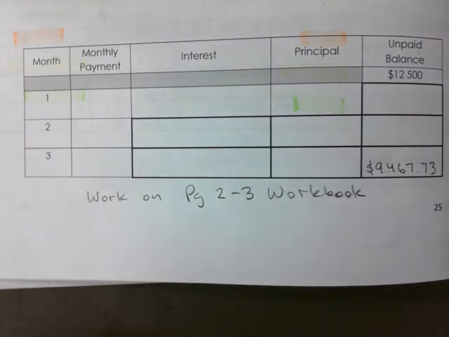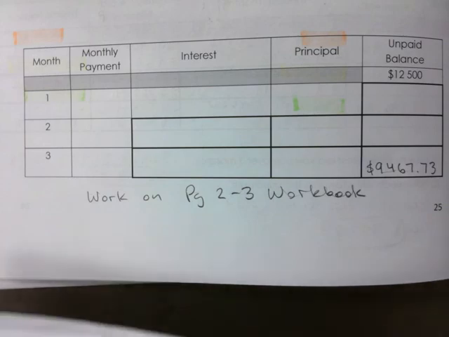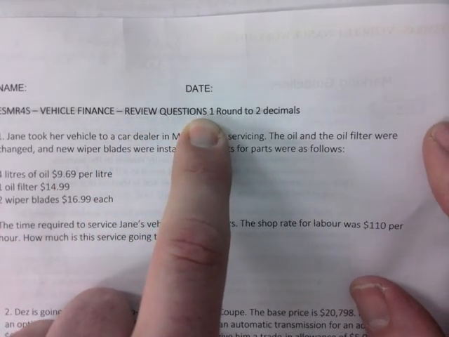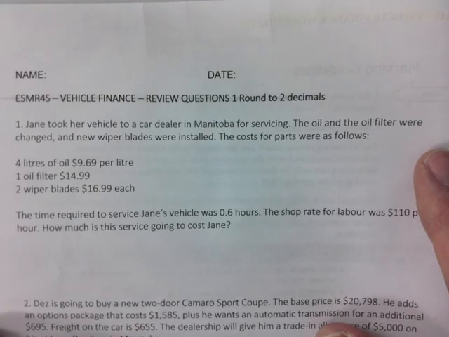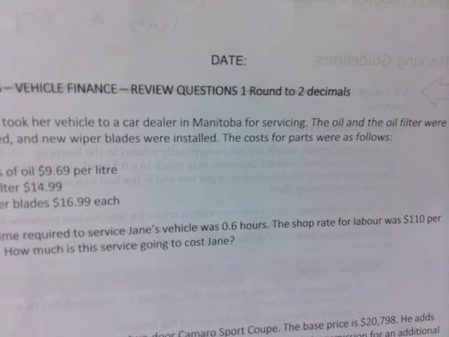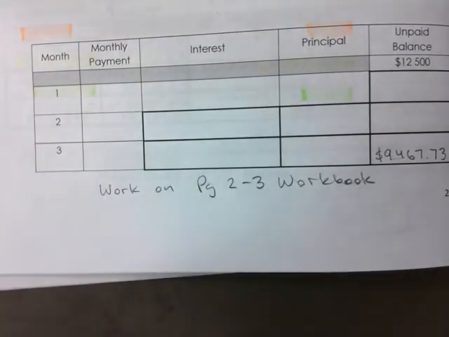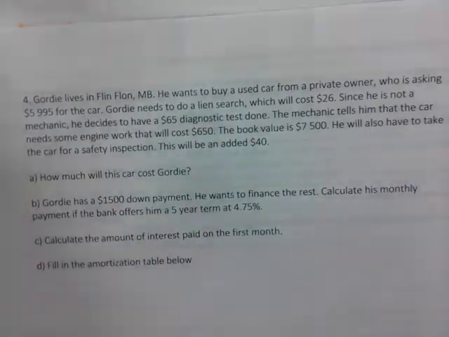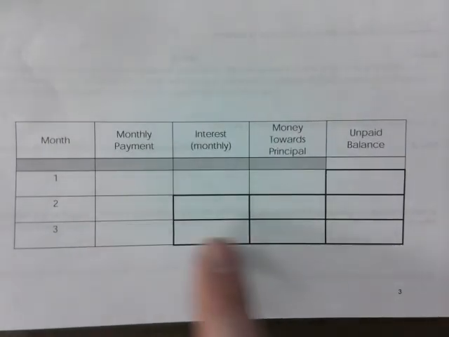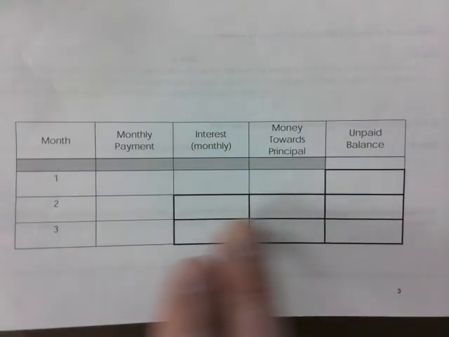And it looks like this. I'll just show you on the screen real quick. It says vehicle finance review questions, number 1. So that's on page 2. This goes through new, used, depreciation, the whole thing. On page 3, watch this, you have a question that morphs into financing, and furthermore, you guessed it, an amortization table at the end, where you take that loan and break it down into all these components.